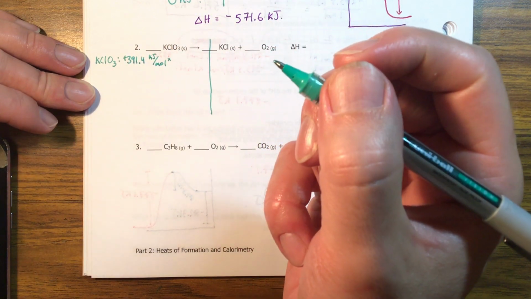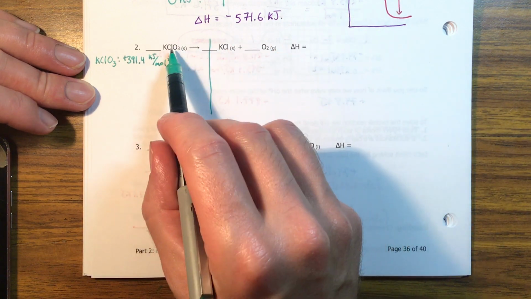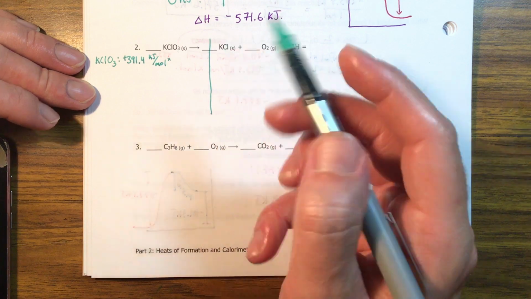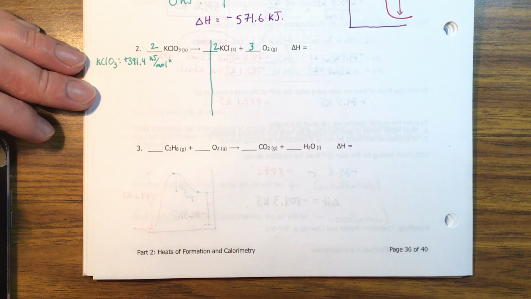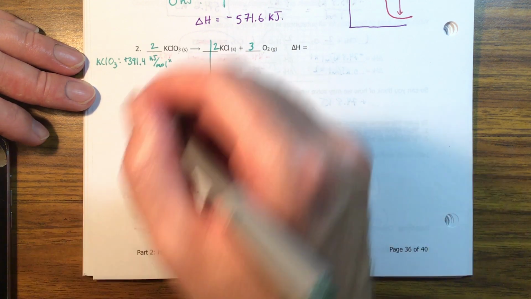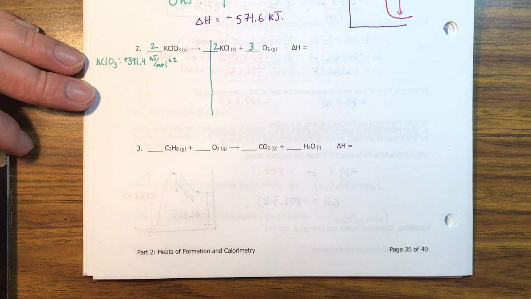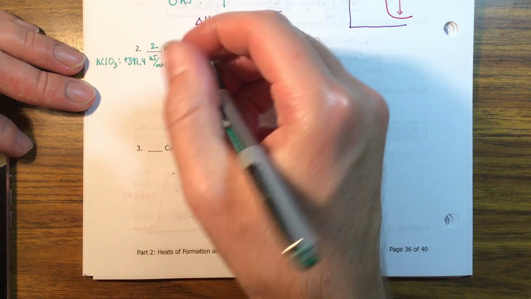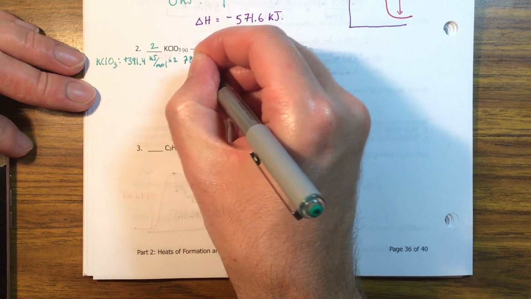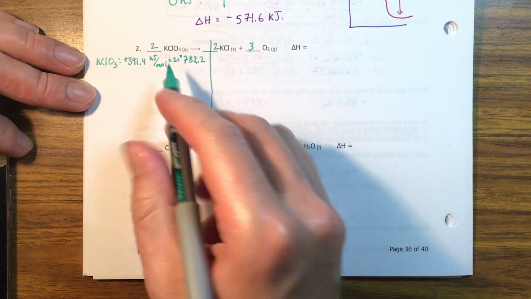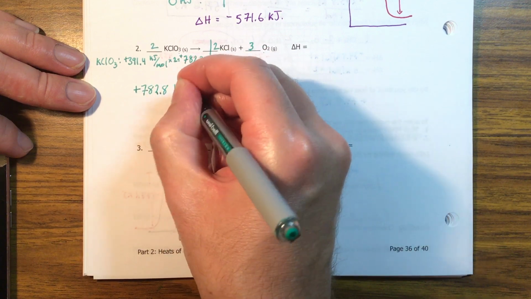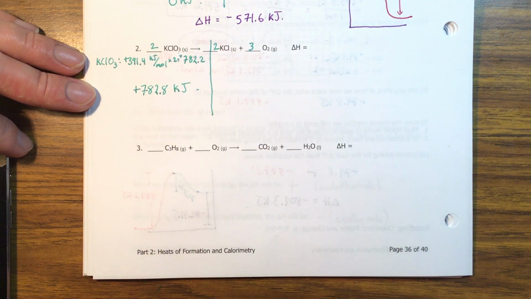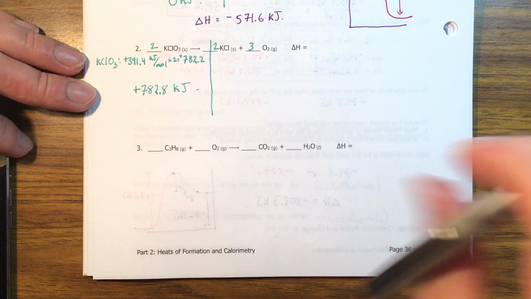And times it by how much? Oh, crap. I got to balance this. K is good, K is good, KCl, KCl, O3, O2. I need to get to 6 O's, so it's going to be 2, 2, 3. So I got to times this guy by 2. 391.4 times 2 equals 782.8. That's plus. This is the only one on this side, so this side's going to be plus 782.8 kilojoules. Good. Now let's do our products.